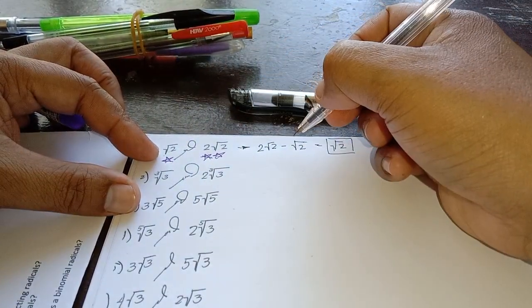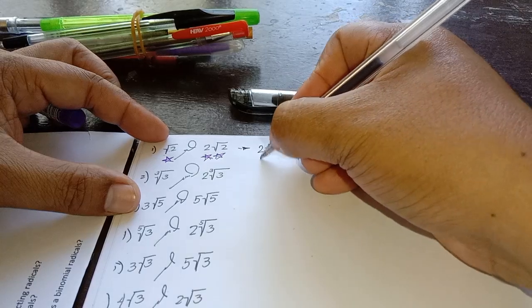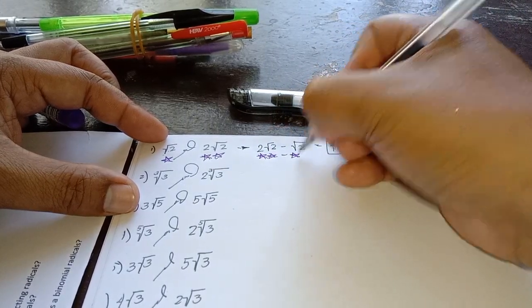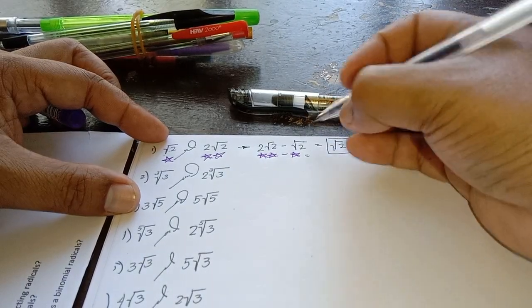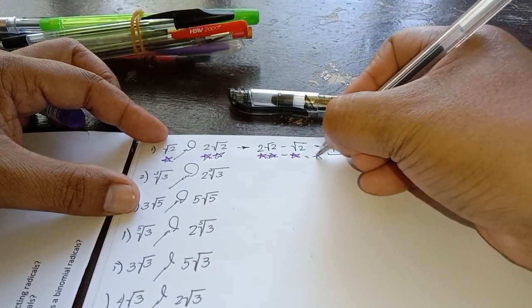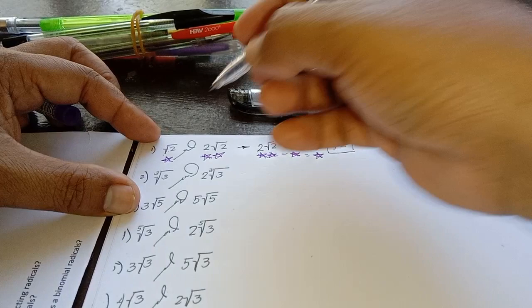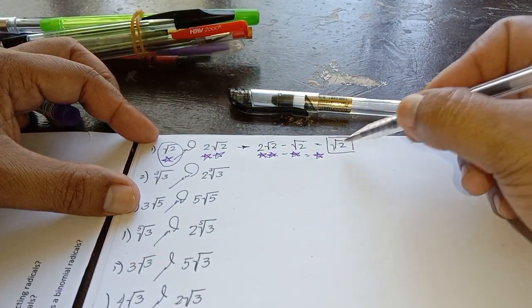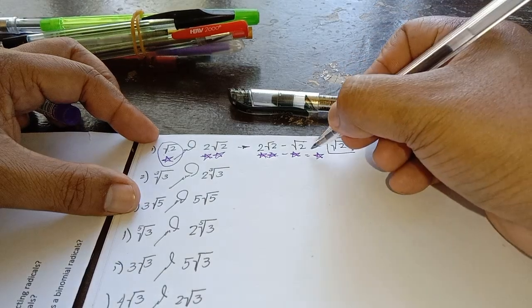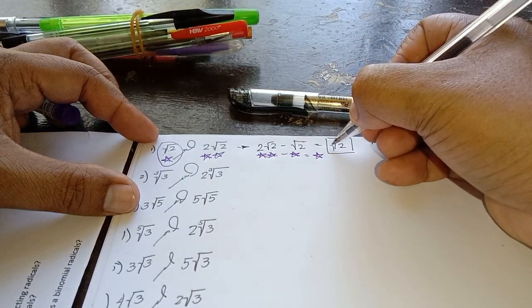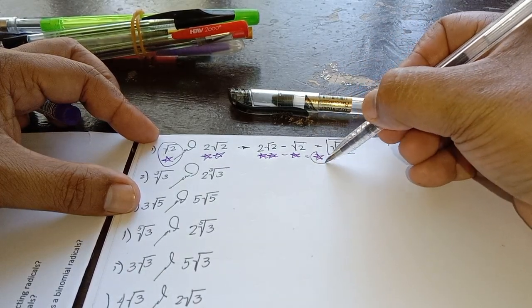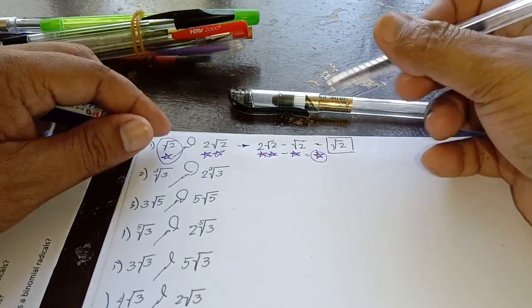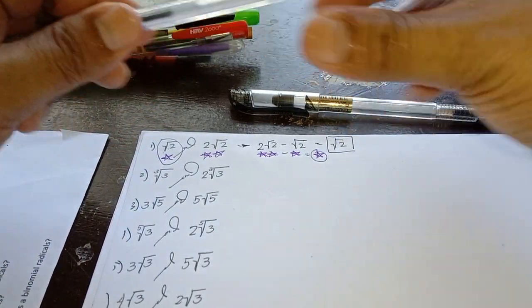Dalawang star, bawasan ko ng isang star. Ilan ang magiging sagot ko? Isang star na lang. Yung isang star ay square root of 2. Gets nyo? Hindi ko na isusulat yung 1, kasi ito na yun mismo. Sana naintindihan yun.